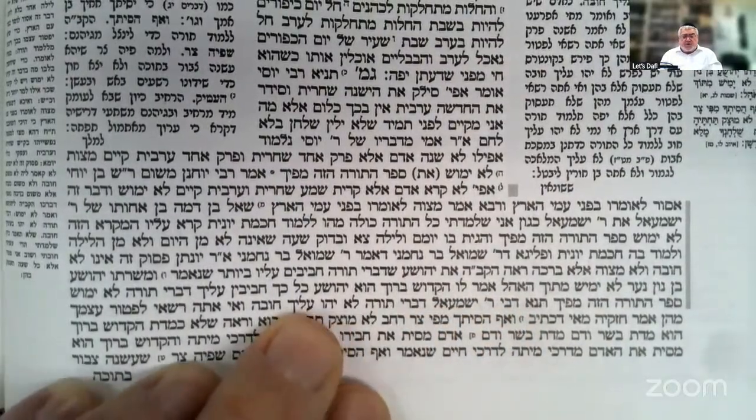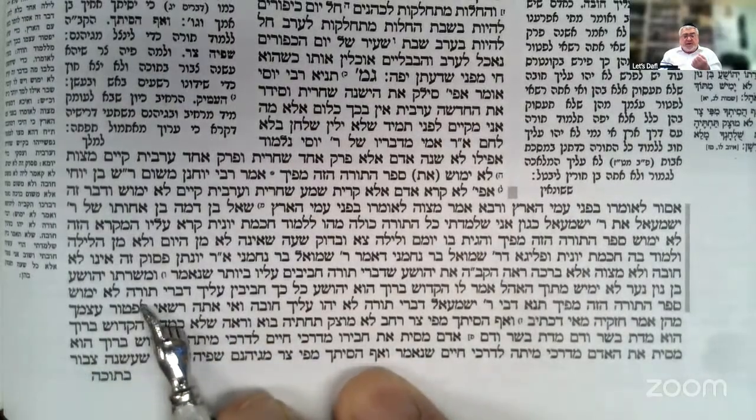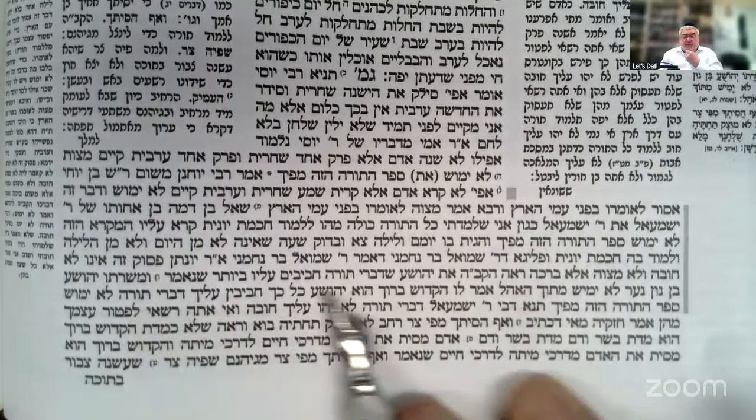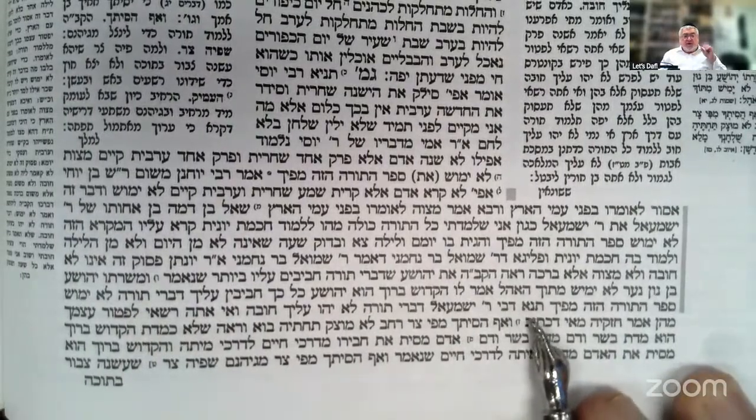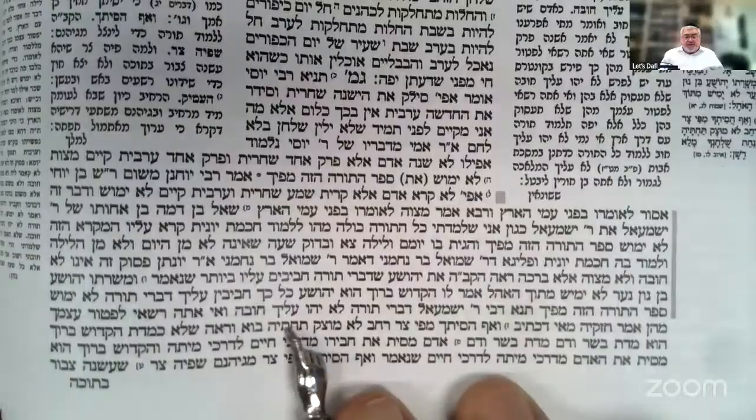Hakadosh Baruch Hu said, Yehoshua, since the words of Torah are so beloved to you, I'm giving you a bracha that the sefer Torah will not leave your mouth. You will merit to always have Torah. Rabbi Shmuel says, the words of Torah should not be an obligation upon you.